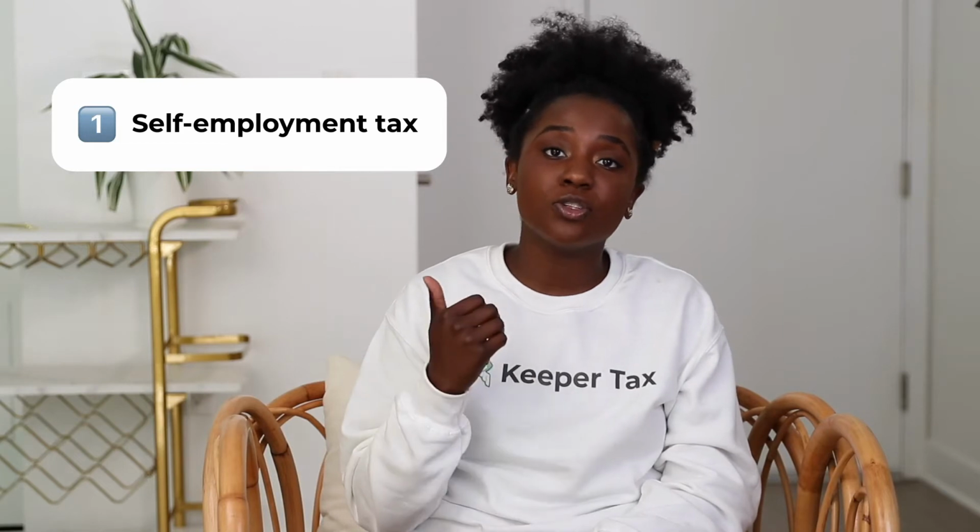There are 3 parts to your 1099 tax bill. The first part is the self-employment tax. Like I said, the self-employment tax is currently 15.3%, and this just includes the Social Security tax and Medicare taxes paid in full. But for people who have a W-2 job, your employer pays half of that for you. But we as 1099 contractors are required to pay the total amount on our 1099 income because we don't have an employer, so we are responsible for that ourselves.